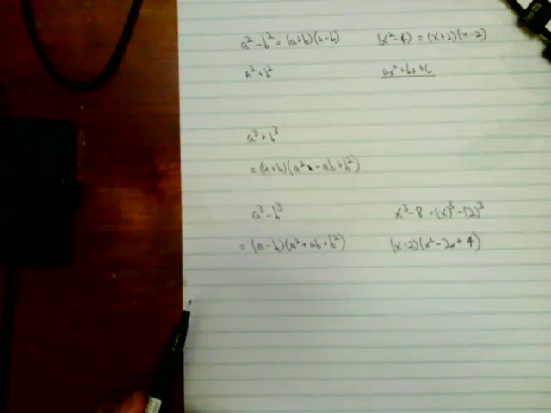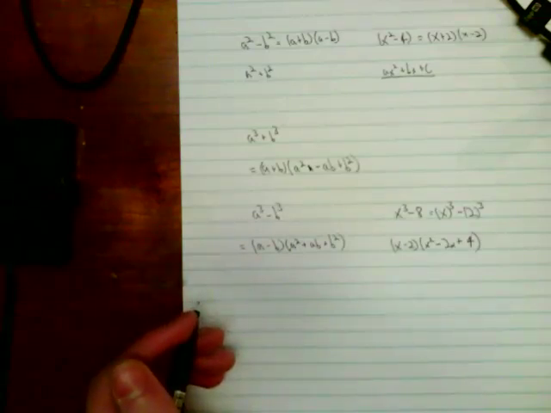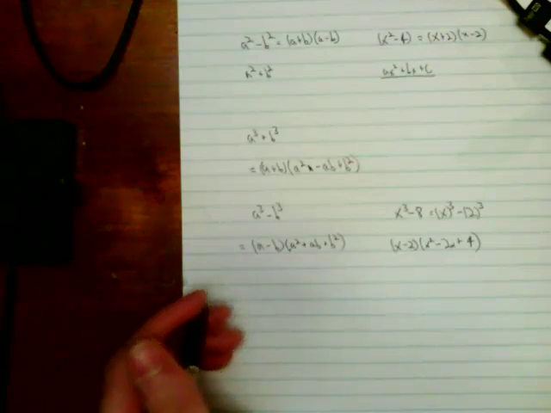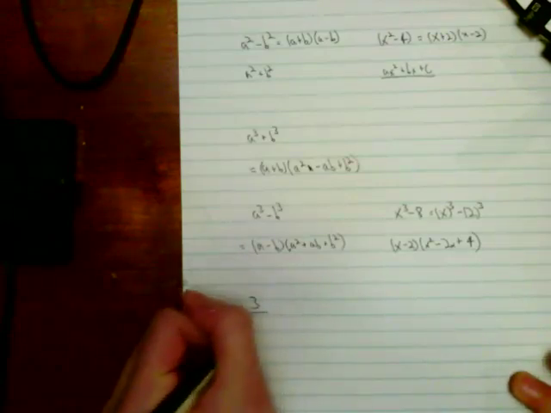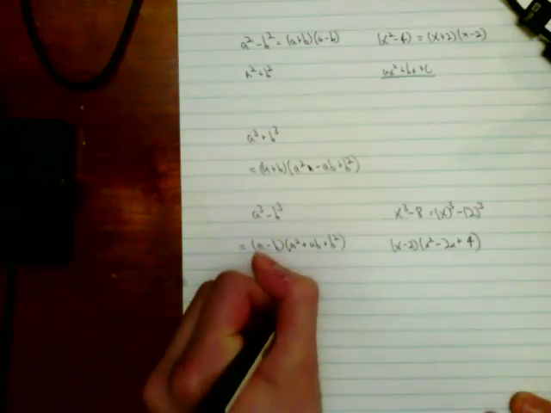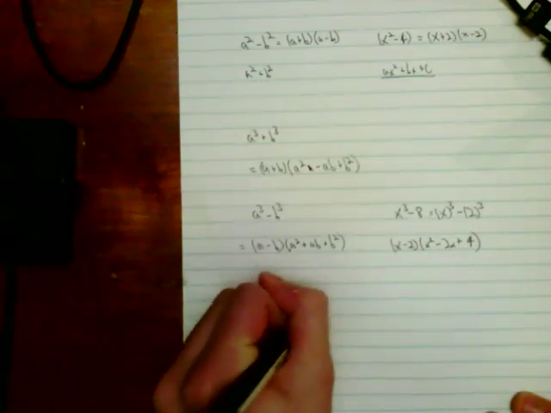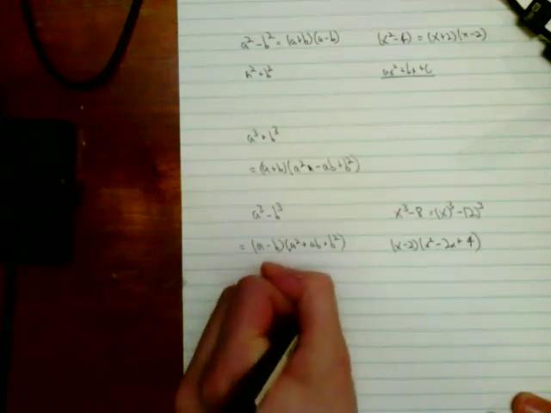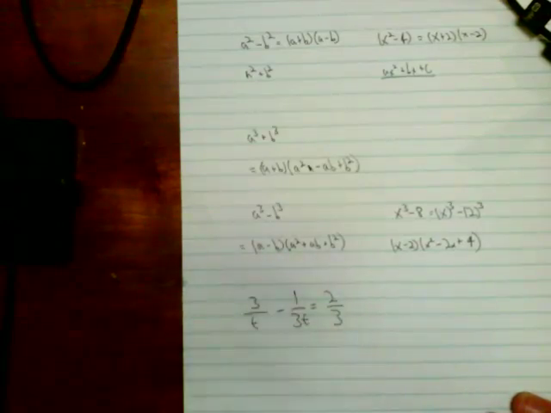With any problem, I went over this in my last video, but if you have a problem like the one on the review sheet, 3 over t minus 1 over 3t equals 2/3. I'm doing a problem now, basically.